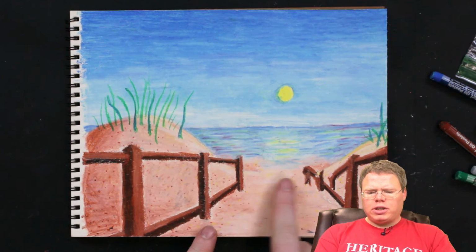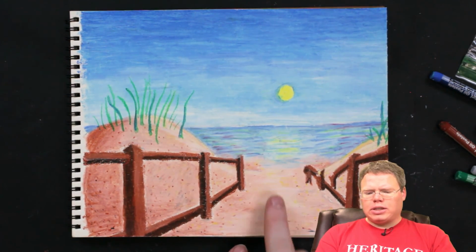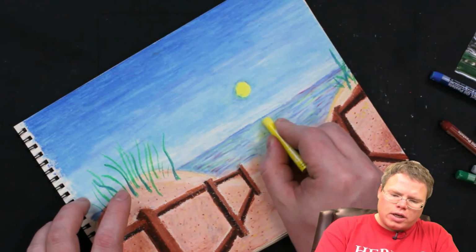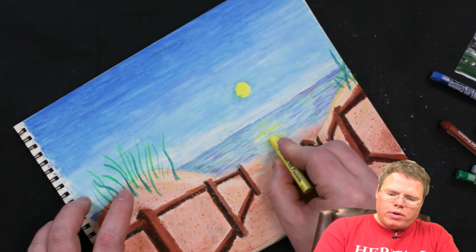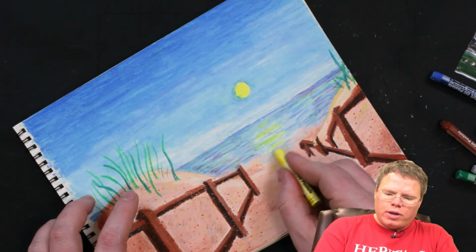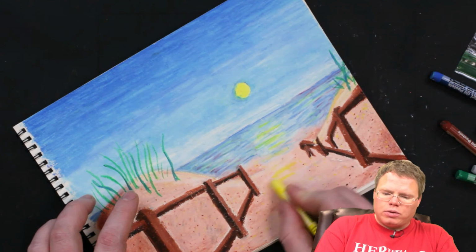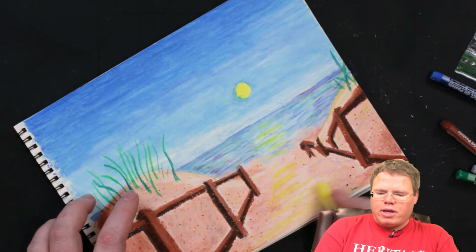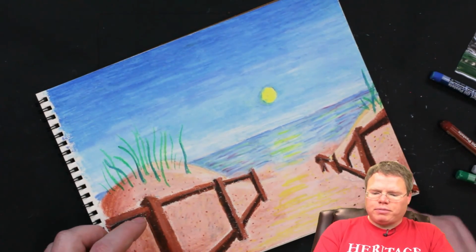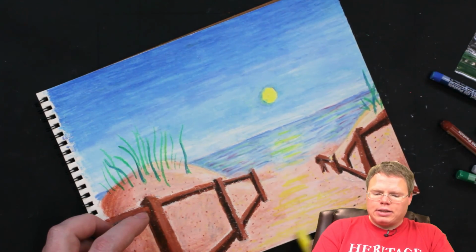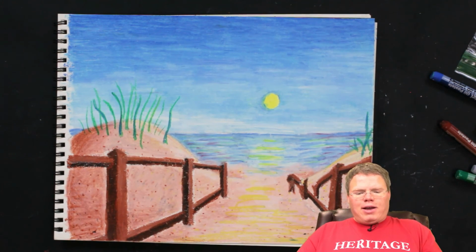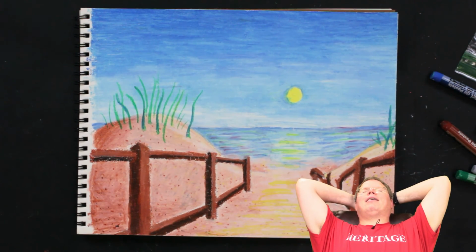And just as a finishing touch, I want to put a little bit more yellow on the sand right here under the sun and a little bit more yellow on the water right here under the sun, just to kind of pull that out and really make the eyes pop to those locations. Because ideally, everything in this picture is designed to pull your eyes down this path, through the path, and towards the beach, right? Time to soak up the rays.